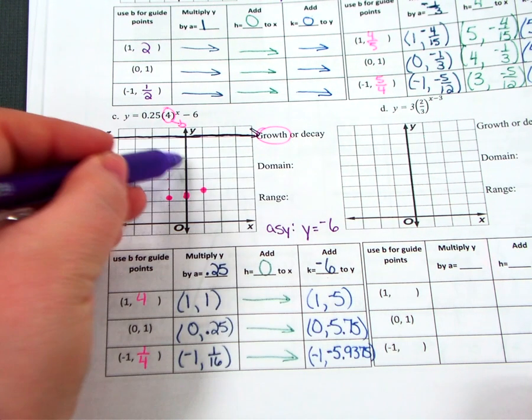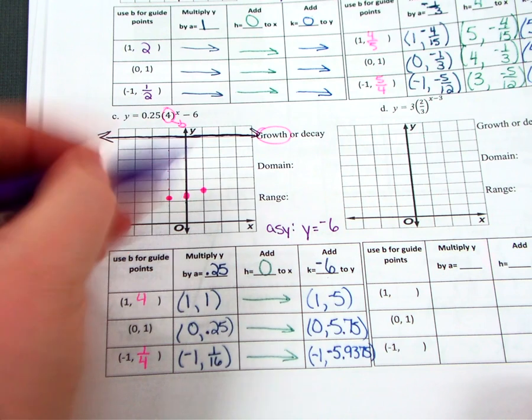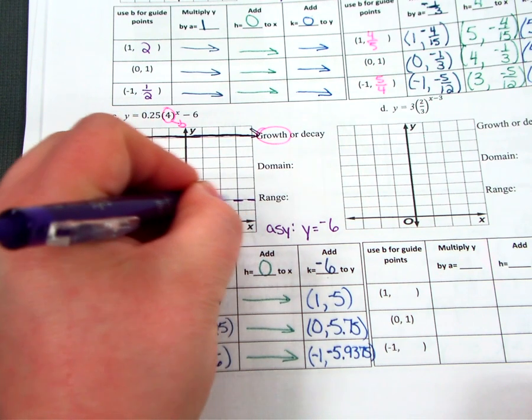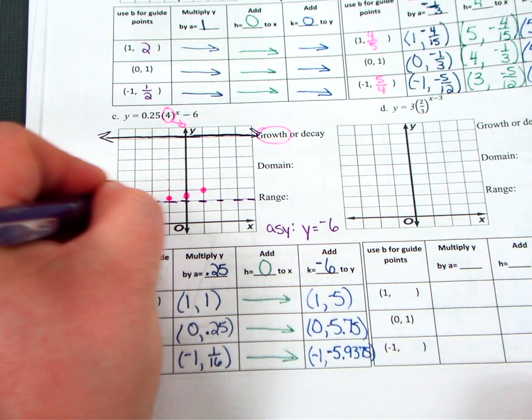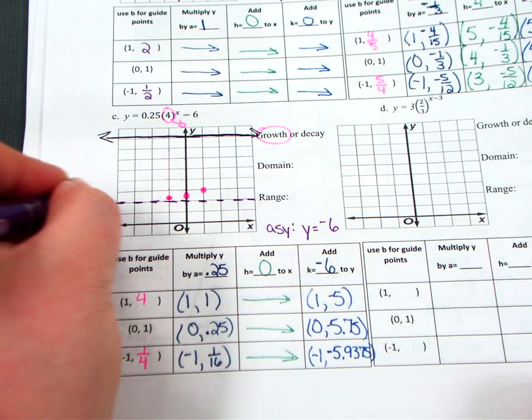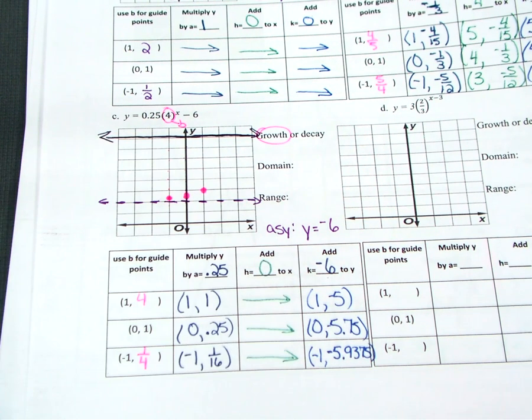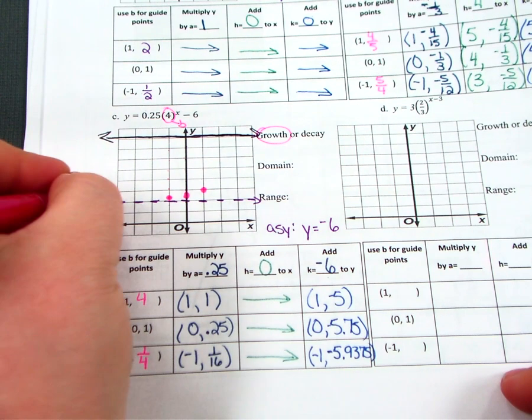So our k value was -6. So -1, 2, 3, 4, 5, 6. Now, if when you are graphing your asymptote, you find that it cuts your points or goes through your points, that means you probably did your points wrong or you have your asymptote graphed wrong. So it's kind of a checks and balances. You do have to include the graph of your asymptote every single time.